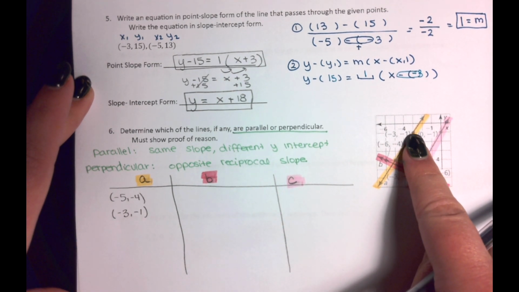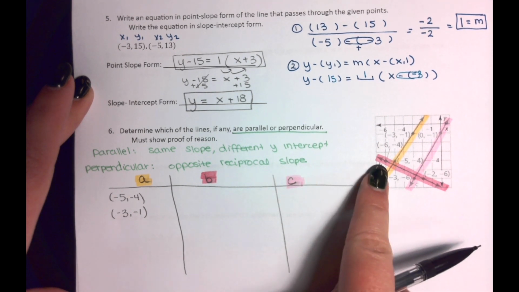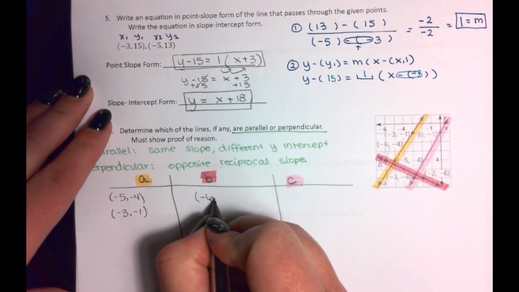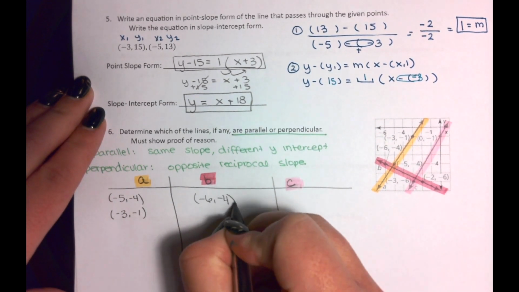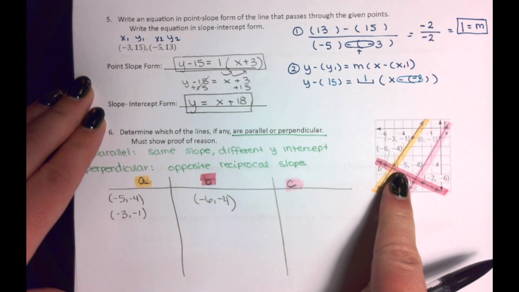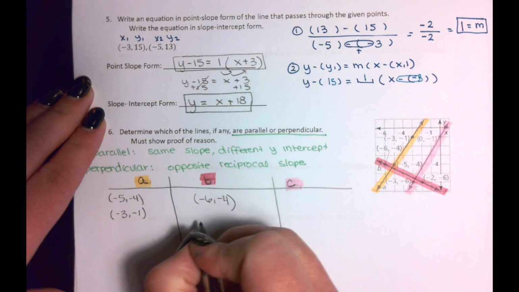Next we have our B. Where's B? B is at negative 6 and negative 4. And what's our second point? At negative 2 and negative 6.